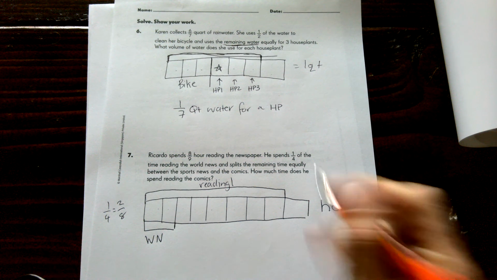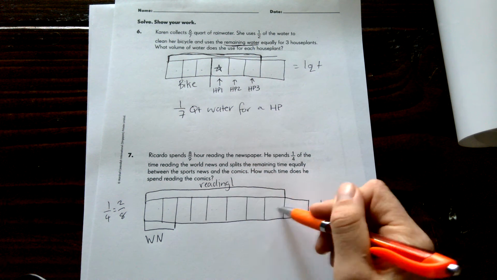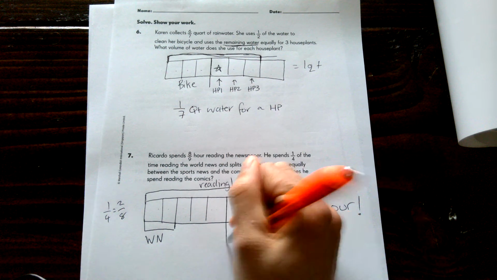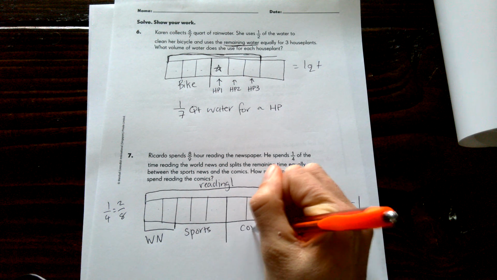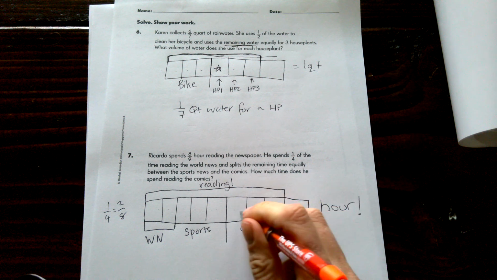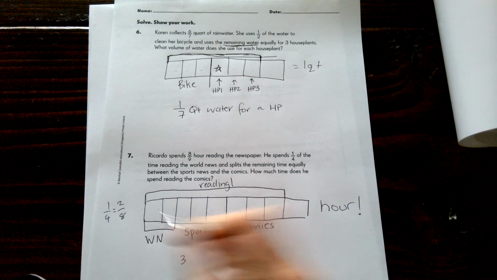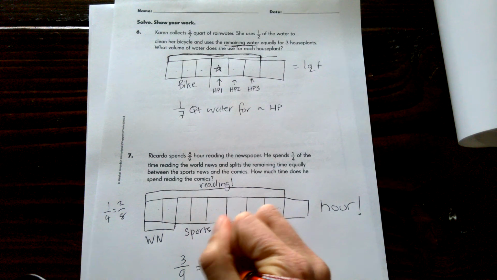And he splits the remaining time equally between sports news and comics. So we have 1, 2, 3, 4, 5, 6 left. That means we go 3 for sports and 3 for comics. How much time does he spend reading the comics? Well, he spends 1, 2, 3 out of our total 9, which is equal to 1/3.